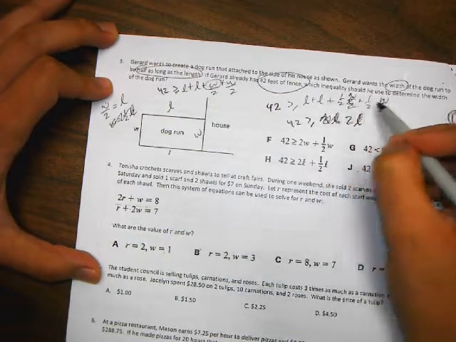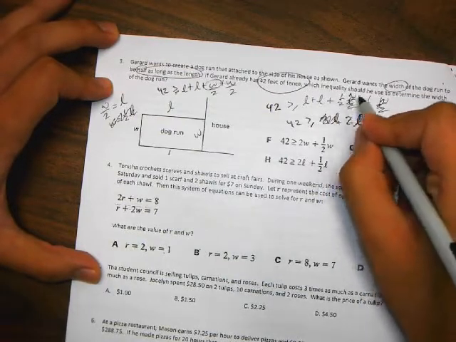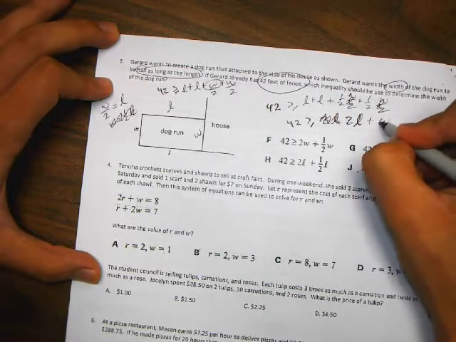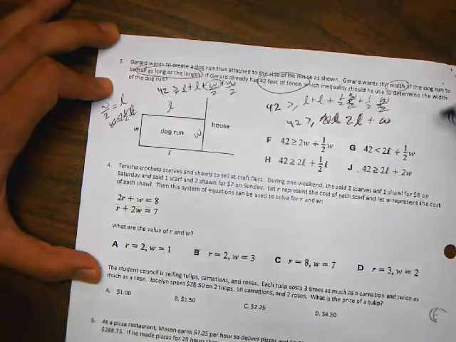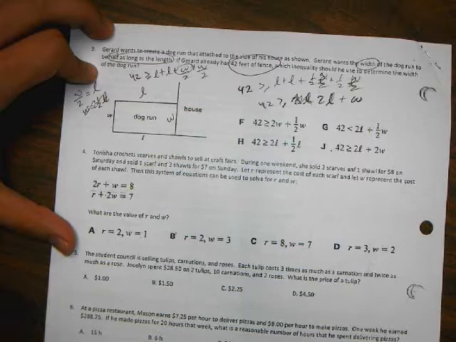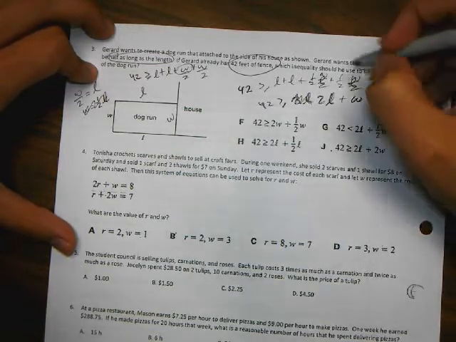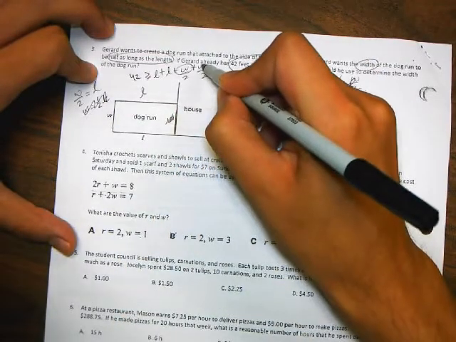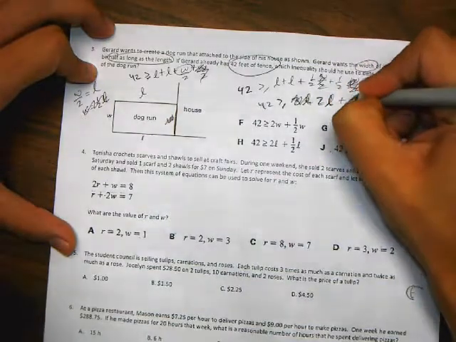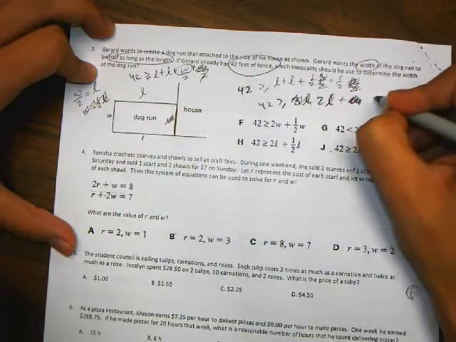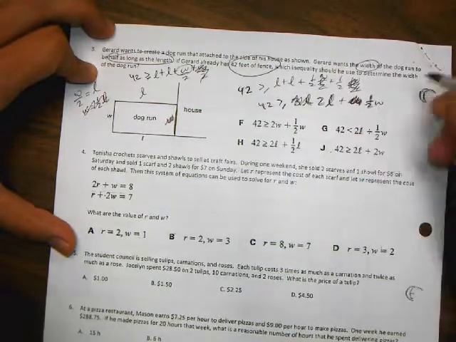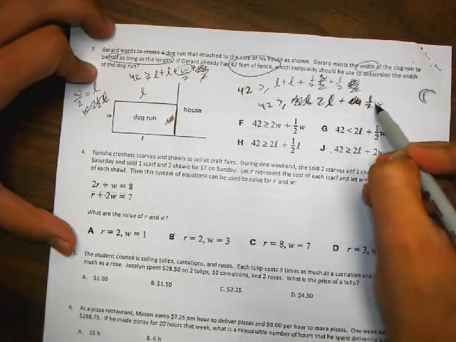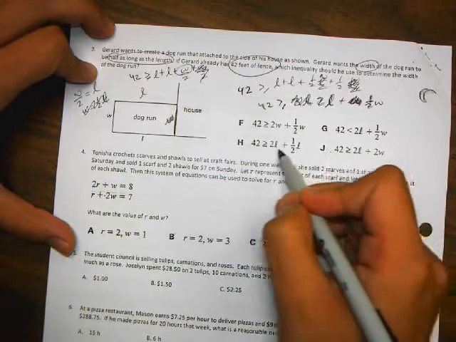And 1 half W plus 1 half W is 1W. I made a mistake here, guys. You see here, this is the side of the house, so we don't need to add that part here. So that we're not adding. Instead of W, we're just going to have 1 half W. So our inequality is 42 is greater than or equal to 2L plus 1 half W, which is this one right here, F.